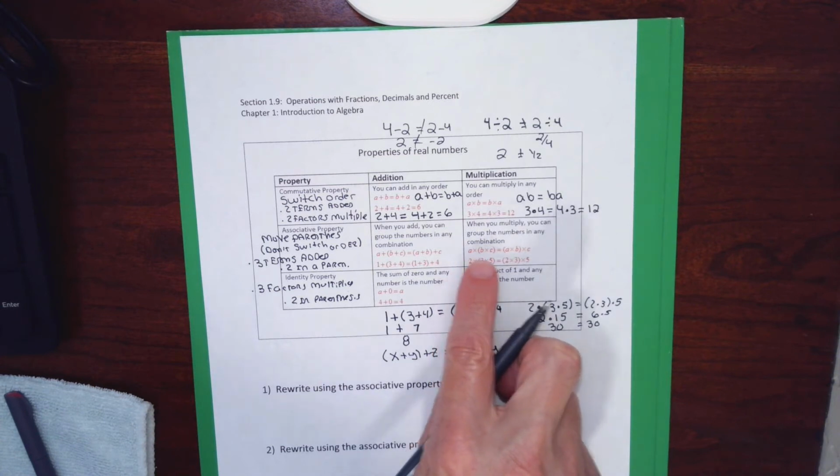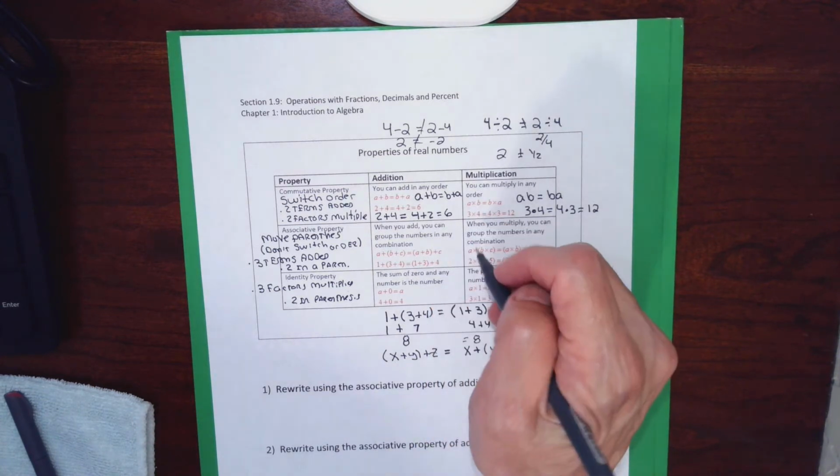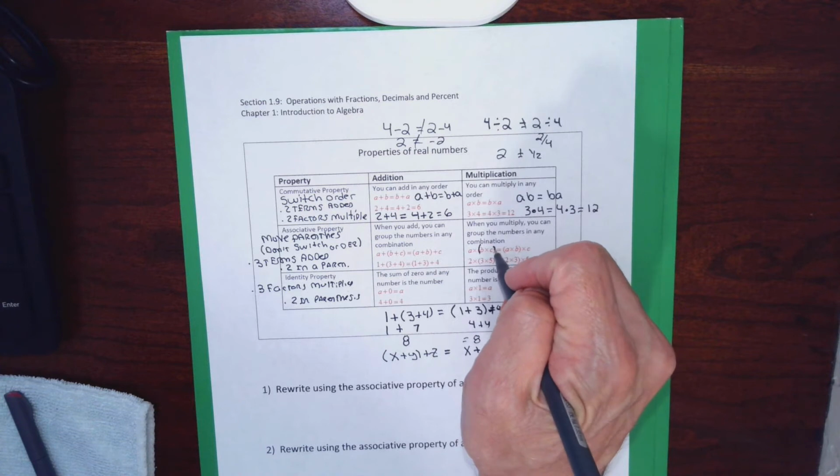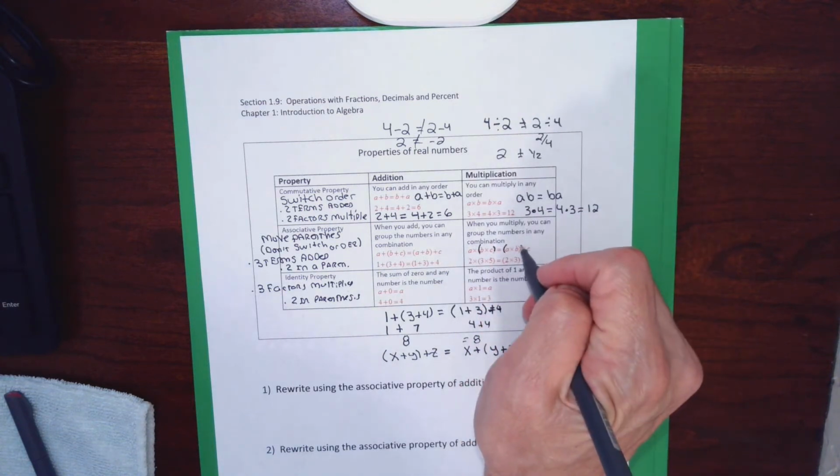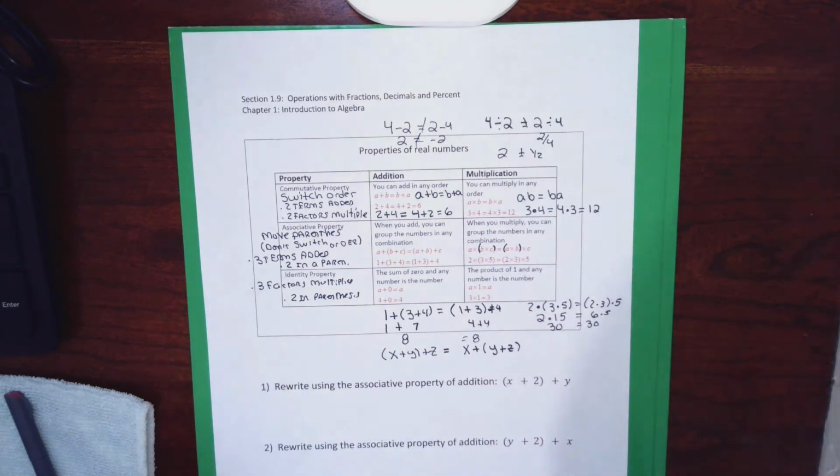Similarly, if I have 3 variables being multiplied, 2 of them in a parentheses, I cannot switch the order. I left these alphabetical, but I can move the parentheses and those will equal each other. So that's kind of 4 rules, but really 2. Commutative, switch the order. You need 2 terms either being added or multiplied. Associative, you move the parentheses. You need 3 terms, 2 in a parentheses.